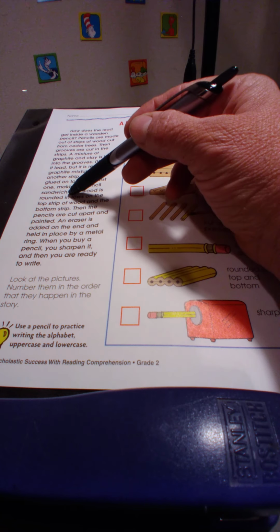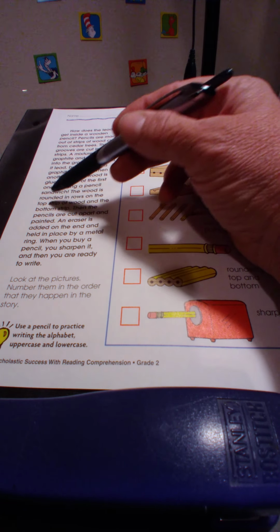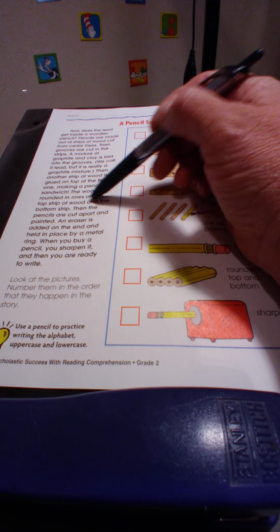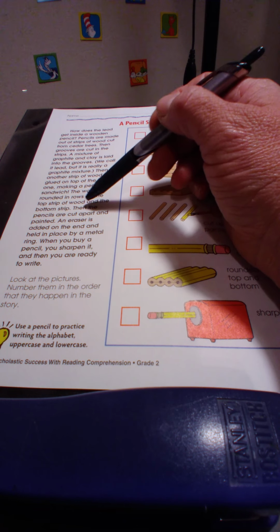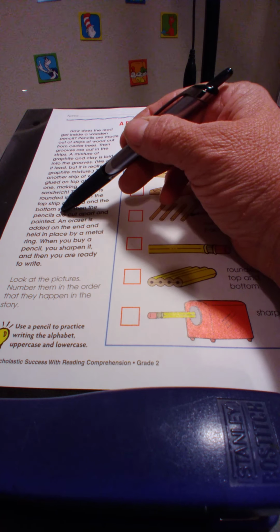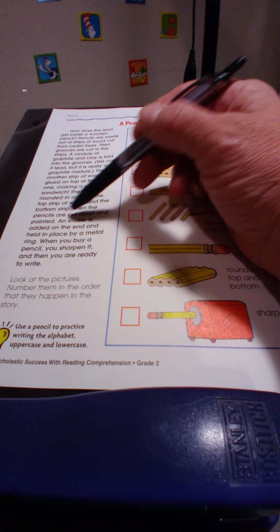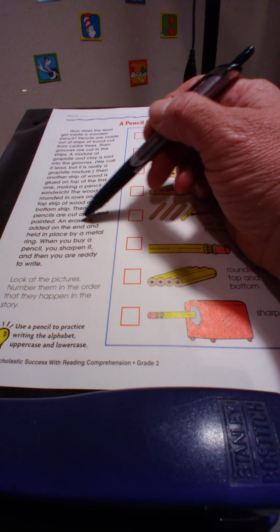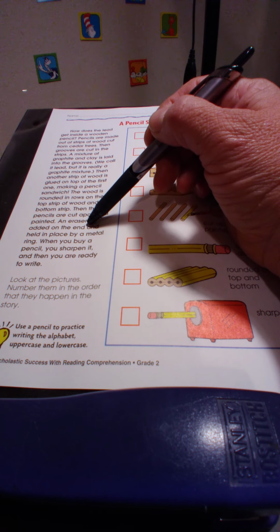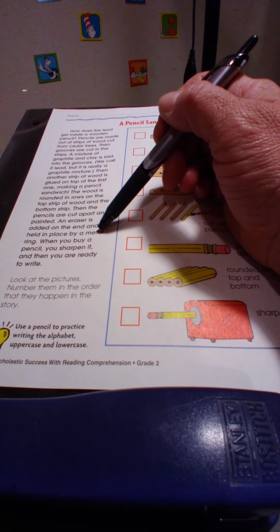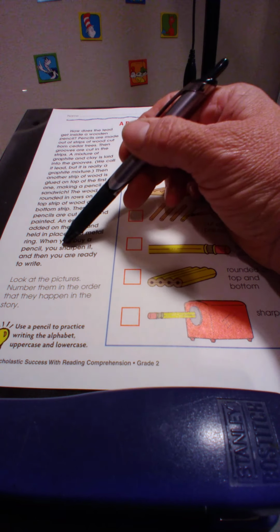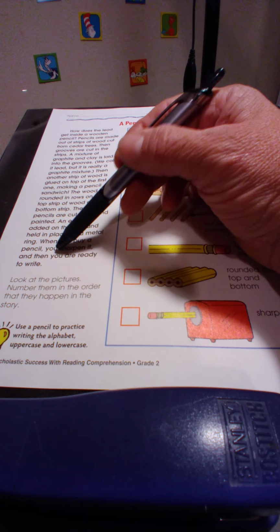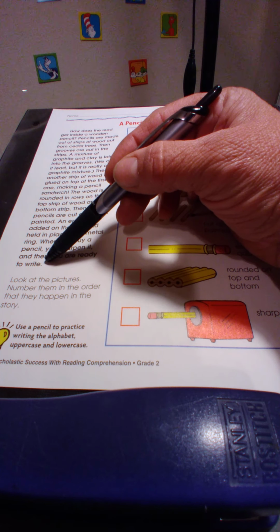The wood is rounded in rows on the top strip of wood and the bottom strip. Then the pencils are cut apart and painted. An eraser is added on the end and held in place by a metal ring. When you buy a pencil, you should sharpen it, and then you are ready to write.